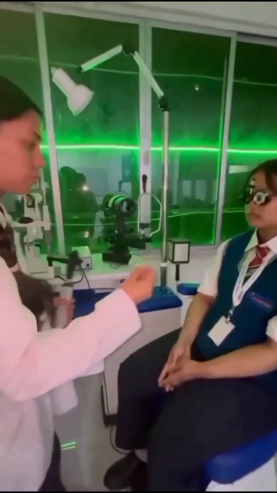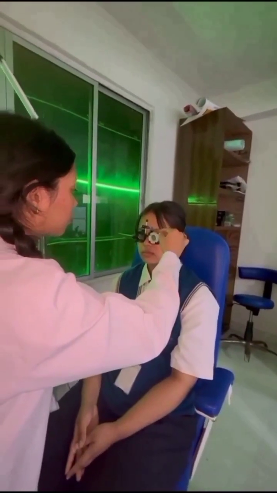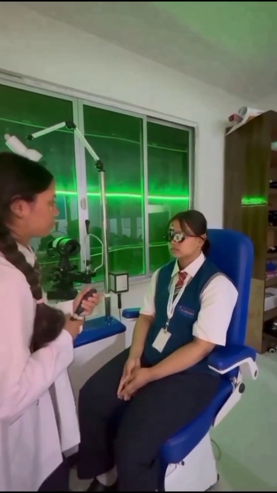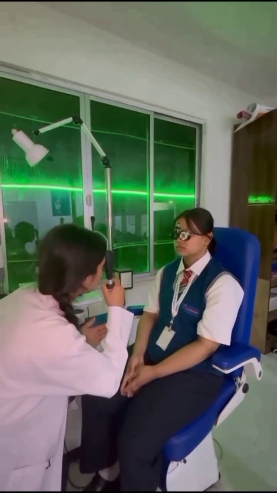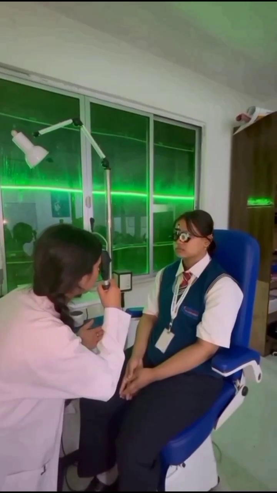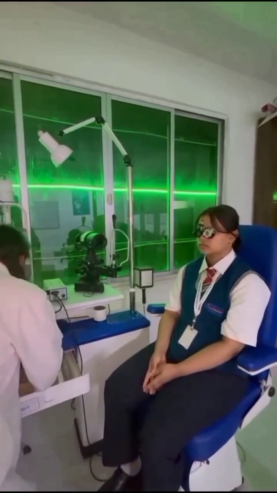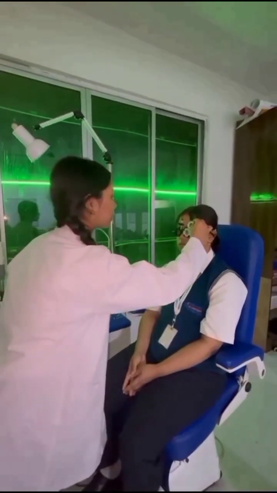So, if we see against movement of the reflex during retinoscopy, it means the patient is myopic and it is neutralized by minus lenses. And if the movement is with movement, then it is neutralized with plus lenses.